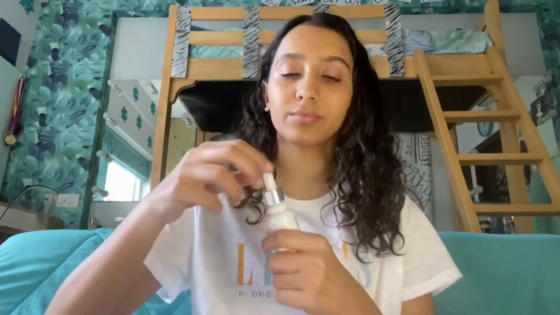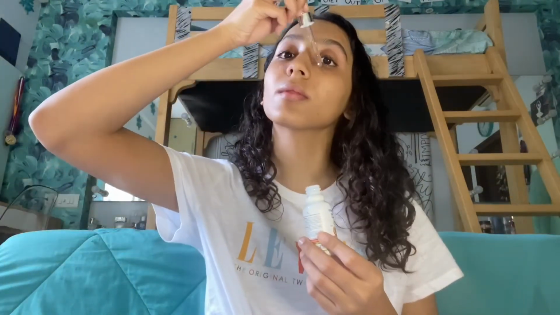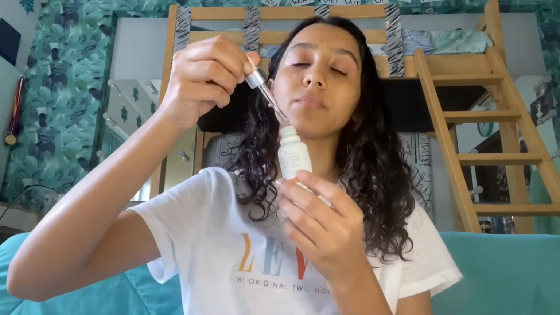Next step, after 30 to 60 seconds of waiting after you apply your toner, you have to wait because it gets absorbed, and then later you can put more toner before you put your serum. So then you put your serum, 2 dots, one on top, nicely massage, dab it into your skin, and that again, let it sit for a while.